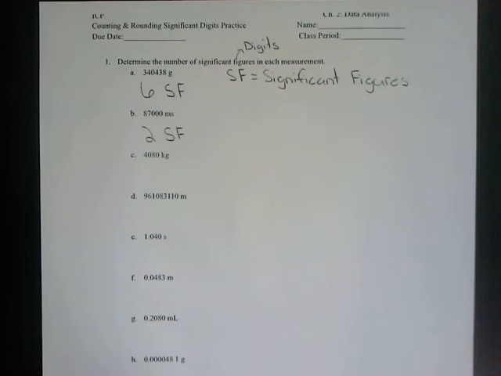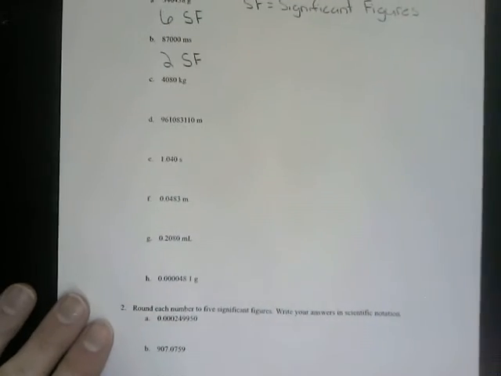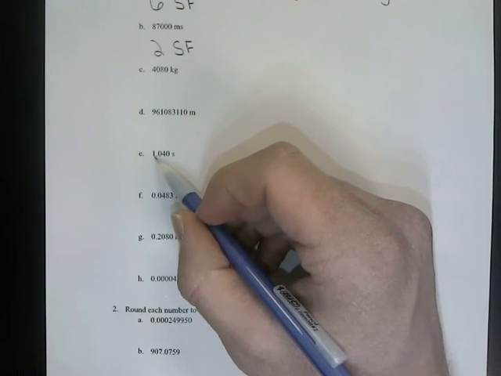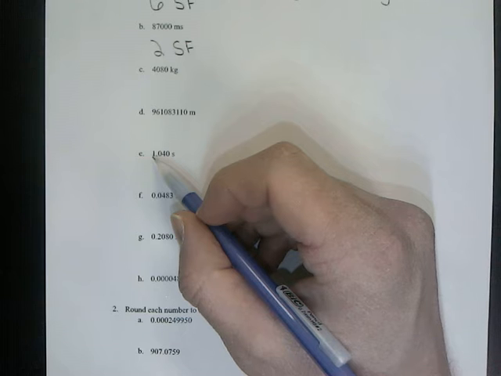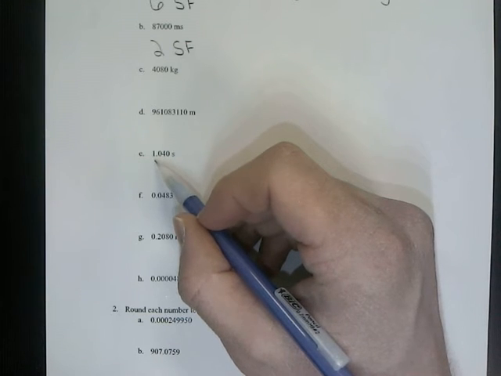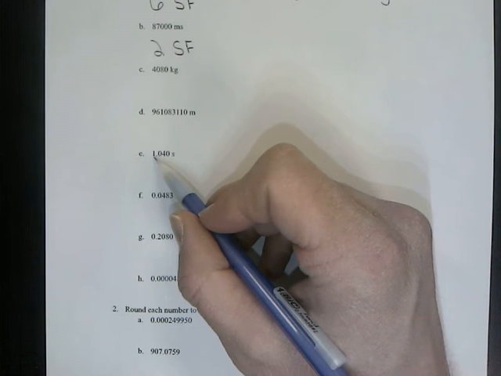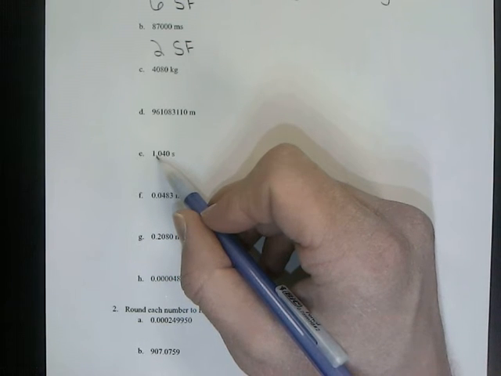Okay, let's move on to 1E. And we ask ourselves here, okay, we start to the left. We say, okay, this is a 1. Is it a non-zero number? Yes, it is significant. Then we get to a 0. Well, wait a second. We've had a non-zero number and a decimal.